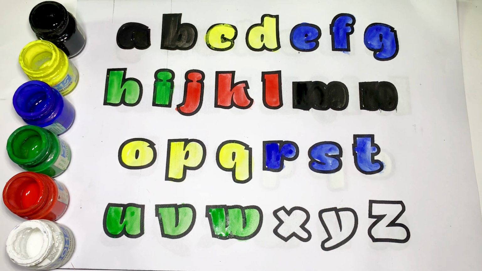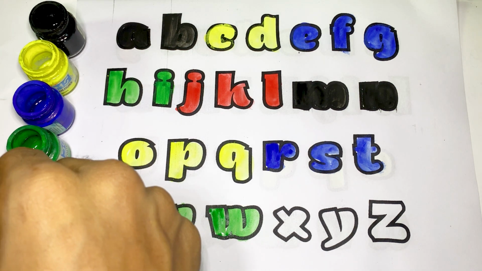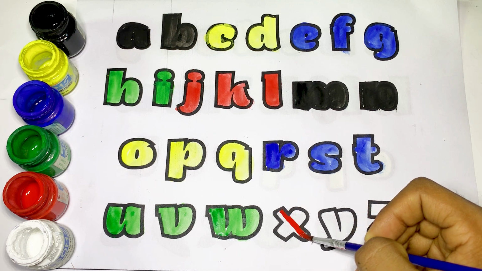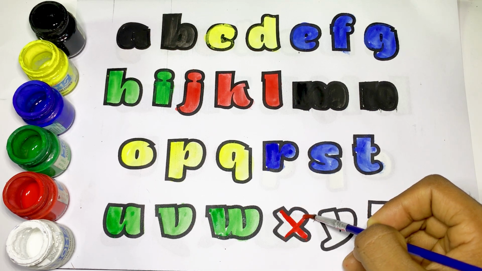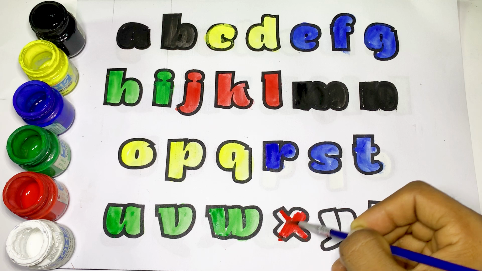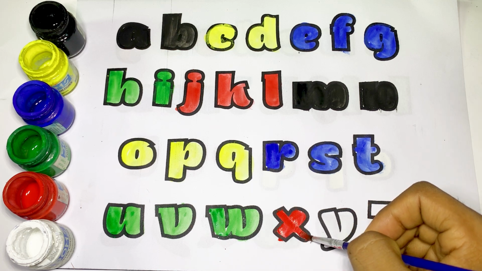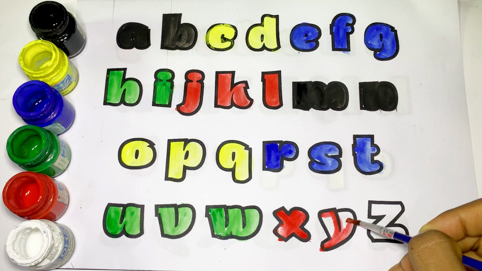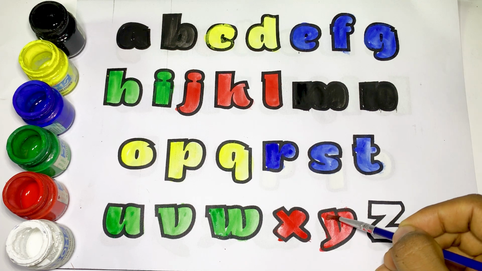Kids, now draw X. X for X-ray, X for Xmas tree, and use red color. Y for yak, Y for yo-yo.